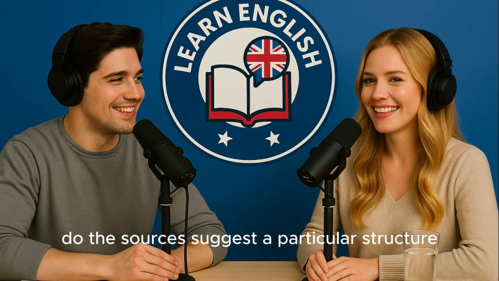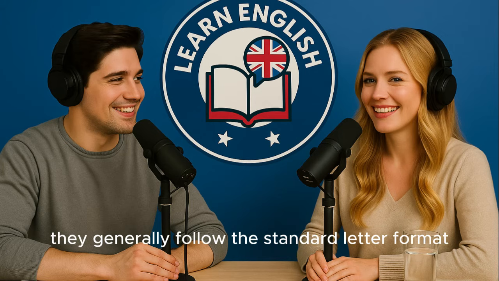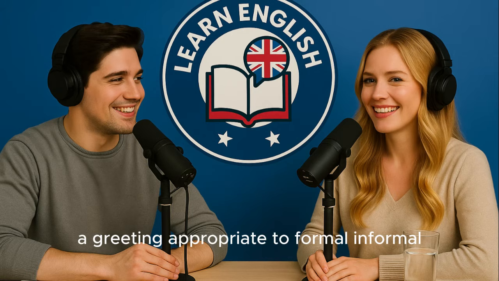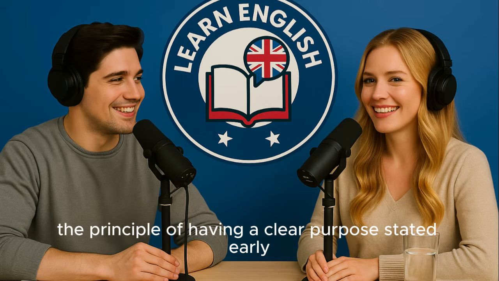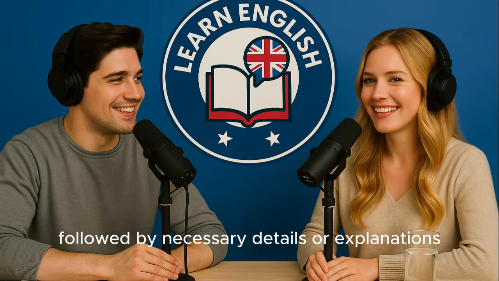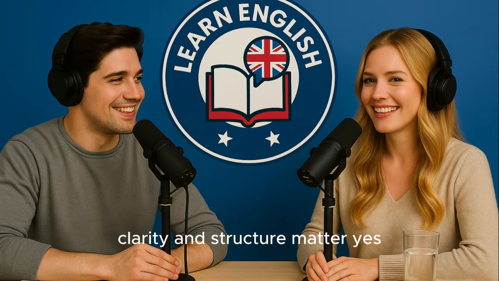Do the sources suggest a particular structure for letters, even with this variety? They generally follow the standard letter format. A greeting, appropriate to formal or informal, the main body, and a closing, again appropriate. Within the body, the principle of having a clear purpose stated early, followed by necessary details or explanations, still applies. So even in a simple letter, clarity and structure matter.